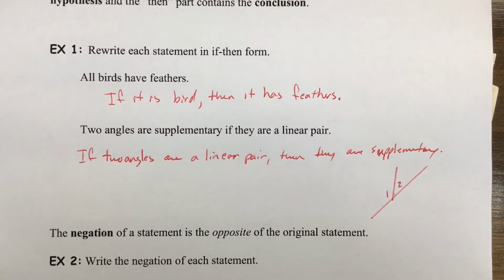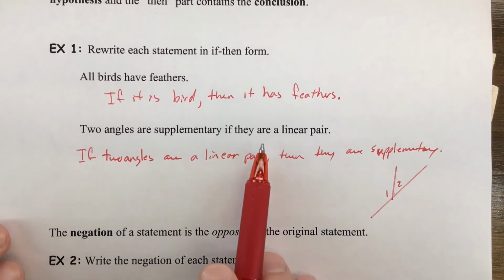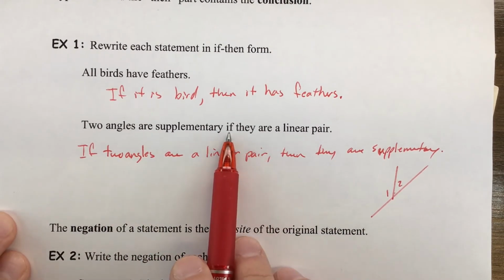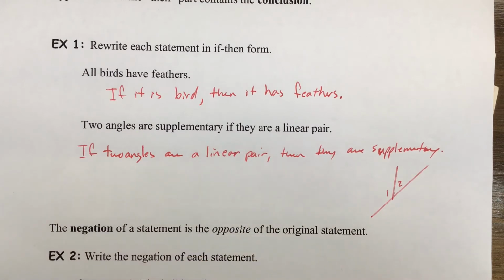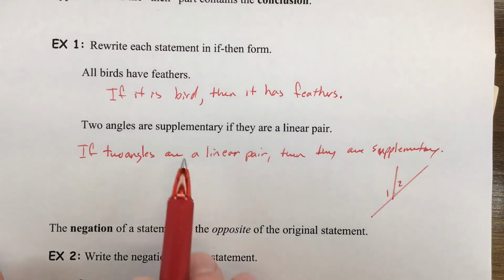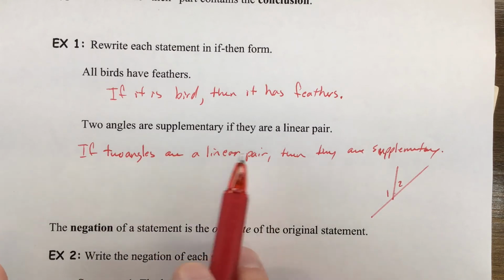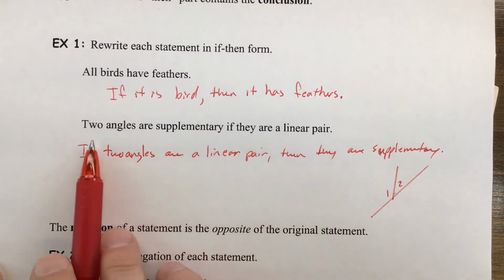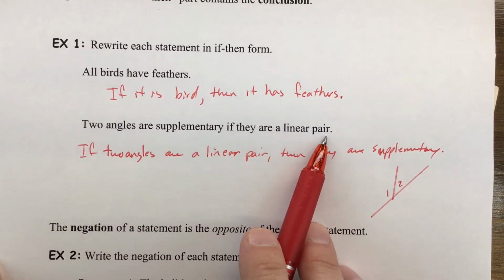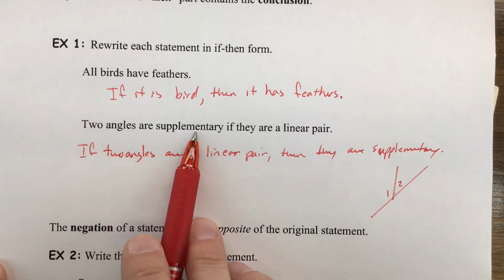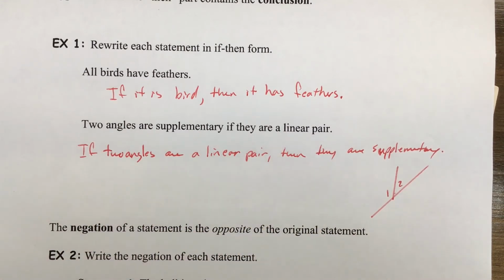Now here's an interesting thing about conditional statements. You do have to be careful in the order that you write them. You're going to notice that in the second one, I did write it backwards, and I gave an idea of why I did that because of where the word if was already in the sentence. But in some cases when you write conditional statements, there's a direction that you can write it where it's correct, and there's a direction where you can write it where it is wrong. If I took this second one here and wrote it in the order that I see it here, and said, if two angles are supplementary, then they are a linear pair, that would actually be a false statement.